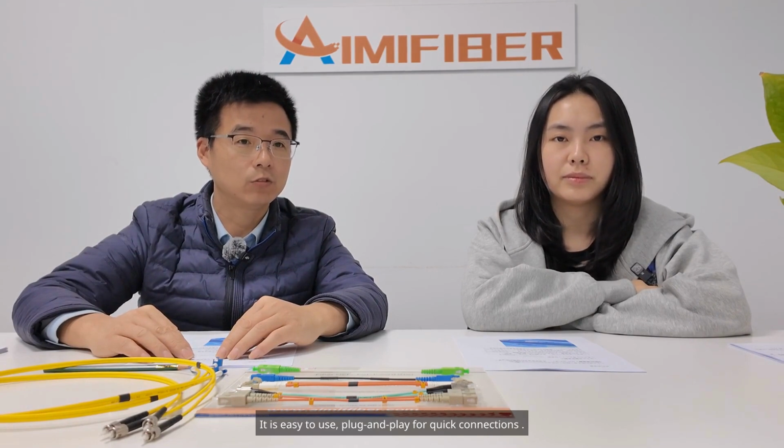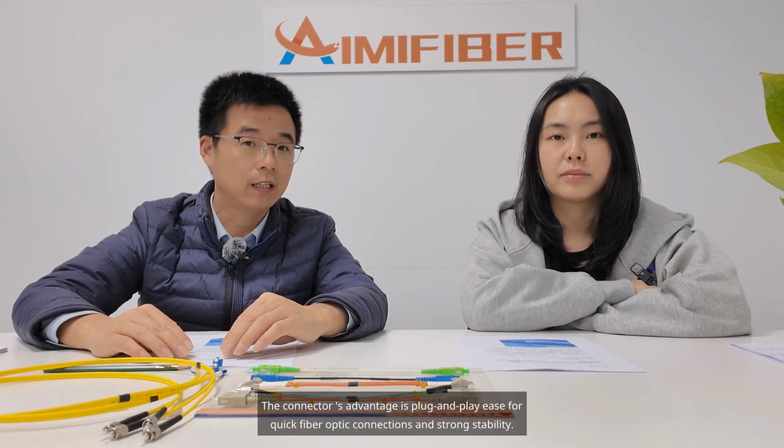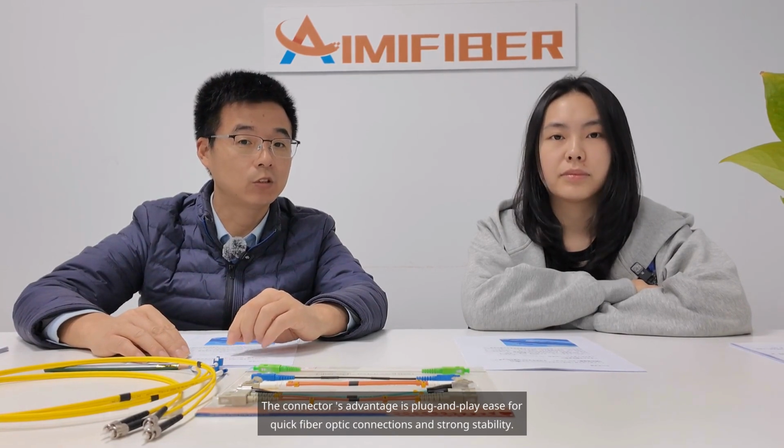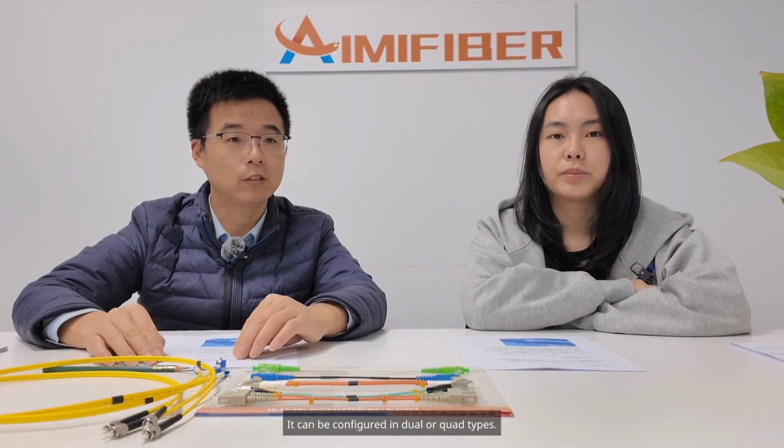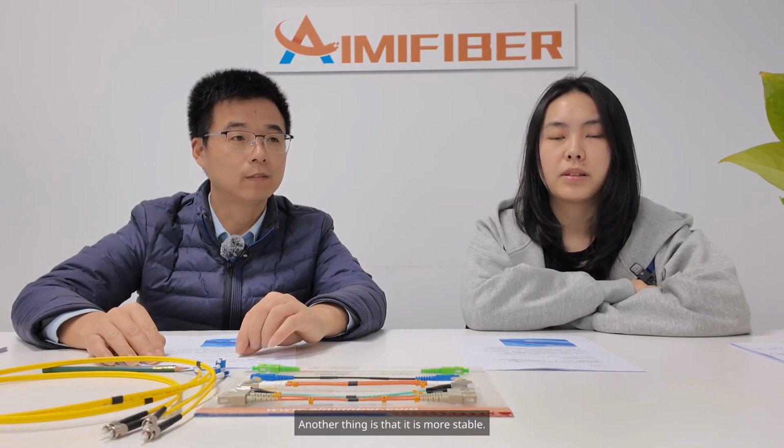It is easy to use plug-and-play for quick connections. It is also stable. It includes frame sleeves. The connector's advantage is plug-and-play ease for quick fiber optic connections and strong stability. It's used in LANs and fiber-to-home applications for jumpers. It can be configured in dual or quad types. To complete the fiber optic connection, another thing is that it is more stable.